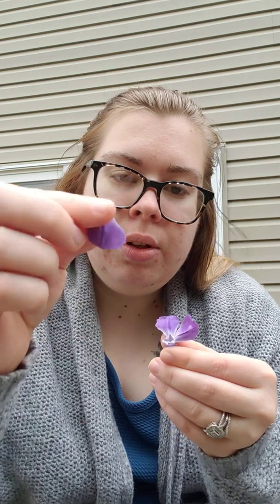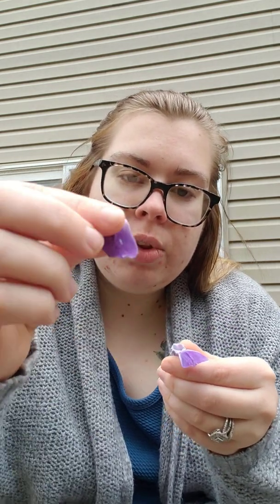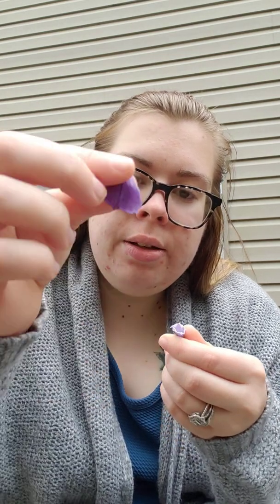Okay, so what we're going to do is we are going to count the petals on this flower by picking them off. Okay, so I'm going to start right here, and I know that I have one petal, two petals, three petals, four petals, and five petals.